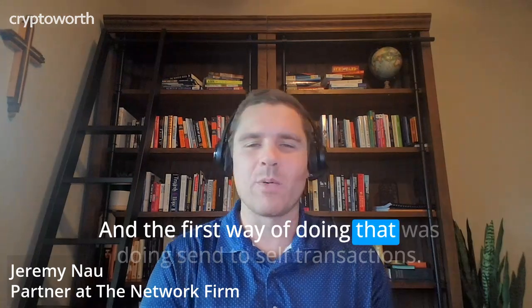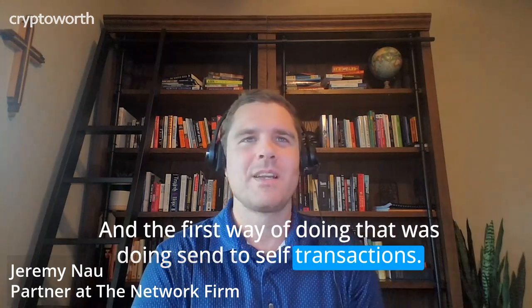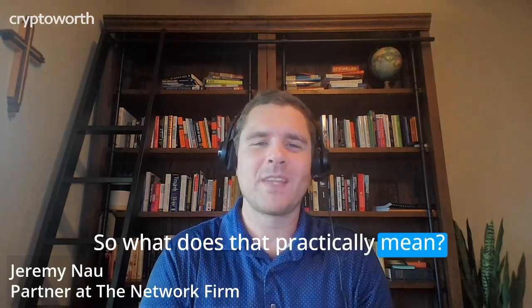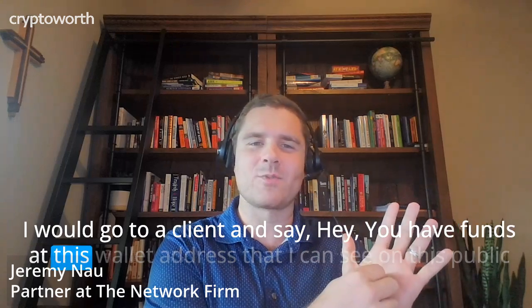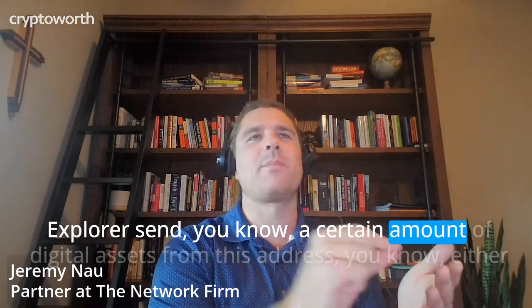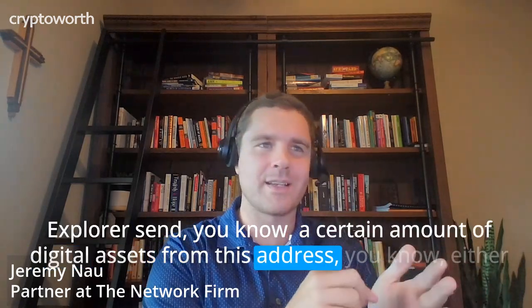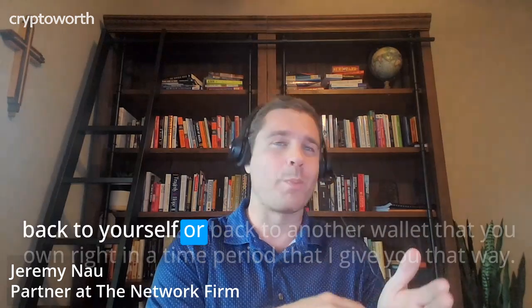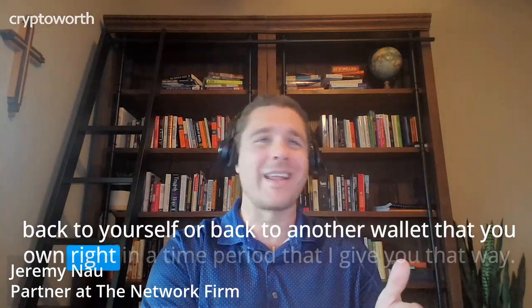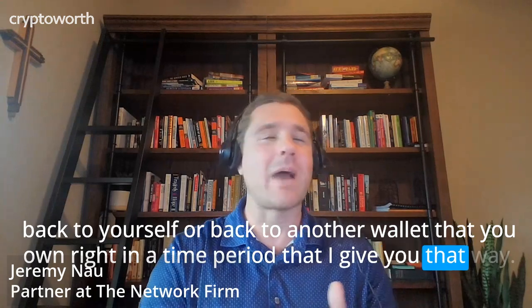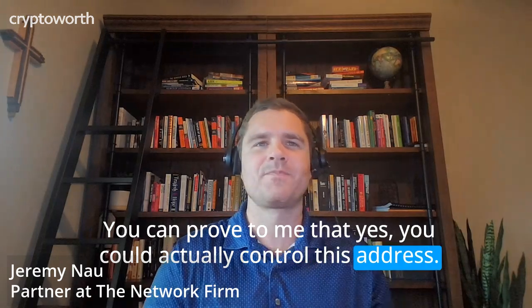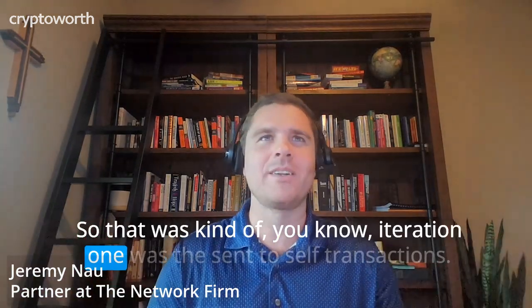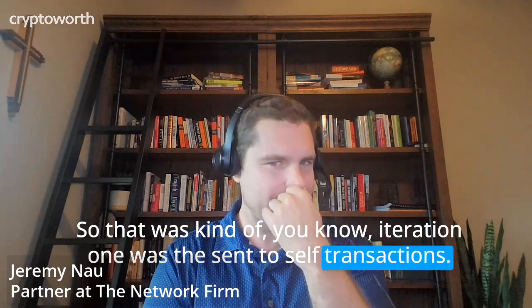And the first way of doing that was doing send-to-self transactions. So, what does that practically mean? I would go to a client and say, "Hey, you have funds at this wallet address that I can see on this public explorer. Send a certain amount of digital assets from this address, either back to yourself or to another wallet that you own, right? In a time period that I give you. That way you can prove to me that yes, you could actually control this address." So that was iteration one: these send-to-self transactions.